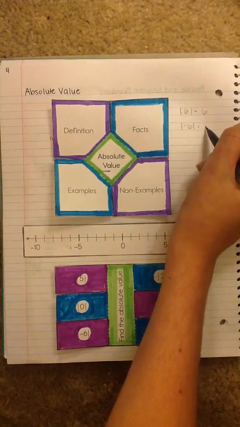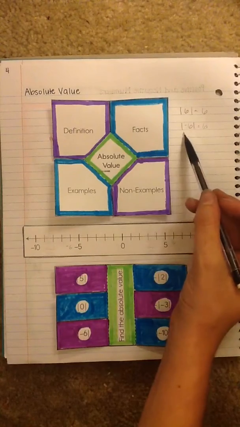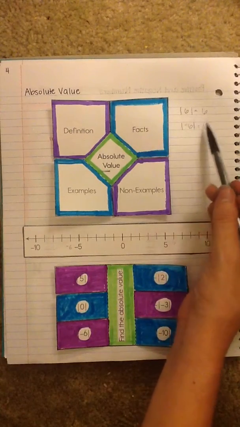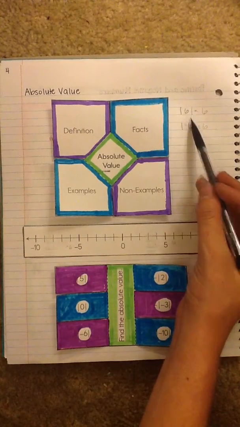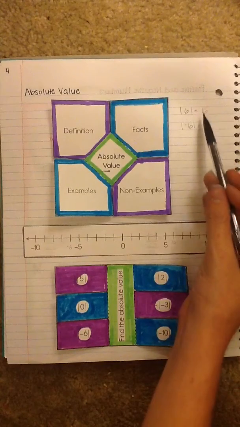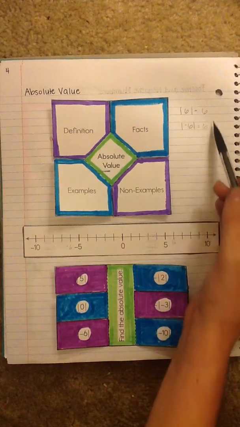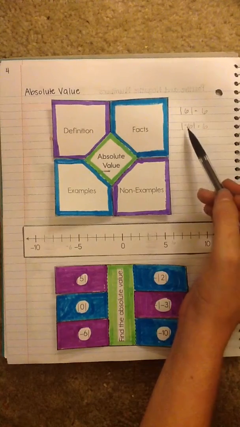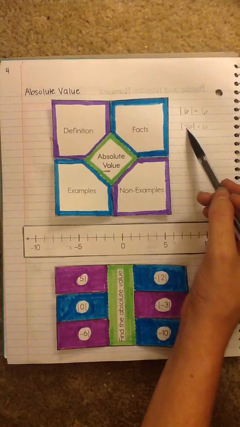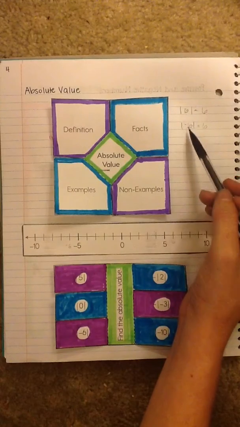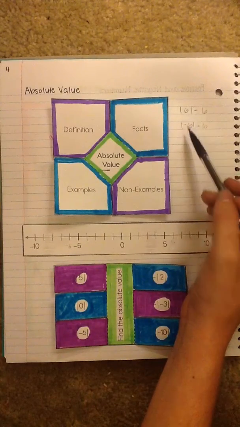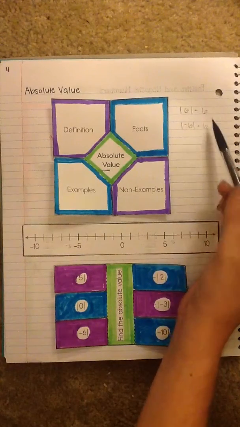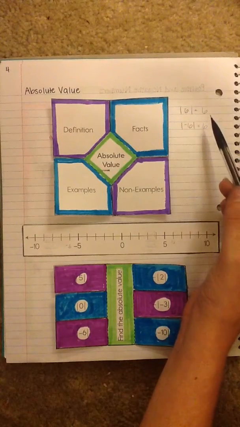Again, it's 6. Anytime I take an absolute value just like this, whether the inside number is positive or negative, I should get a positive answer over here. If the inside of the absolute value is positive or negative, it does not matter, my answer will always be a positive number.